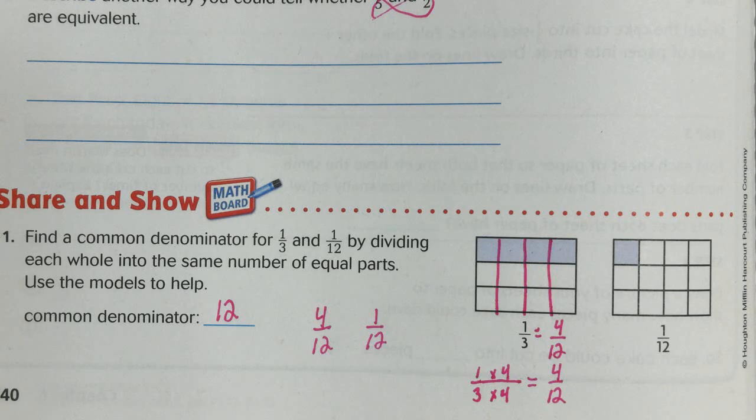So I'm looking for equivalent fractions that have the same denominator, and that is called what? A common denominator is when I find equivalent fractions with the same denominator.